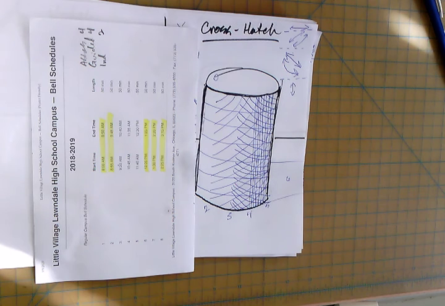Okay, that looks a little bit better. We're starting to get a little differentiation in value. I think I'm going to go in and try to add a few more. Well, maybe not. I'm not sure. I don't know. What do you all think? Do you think we need more lines, or is it good the way it is?